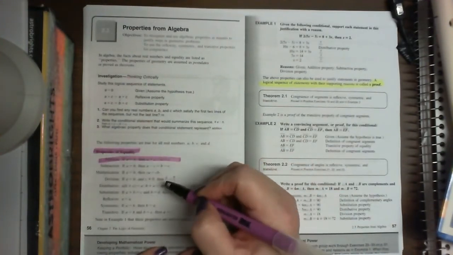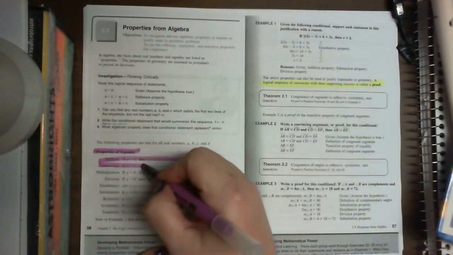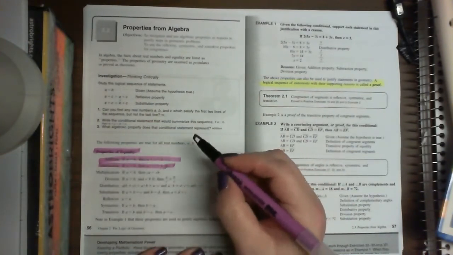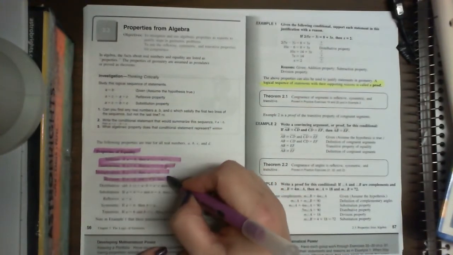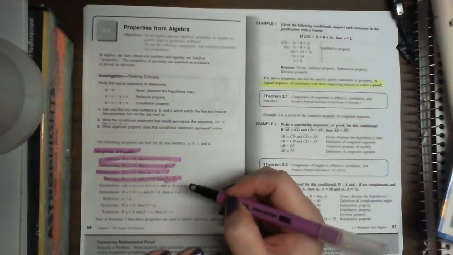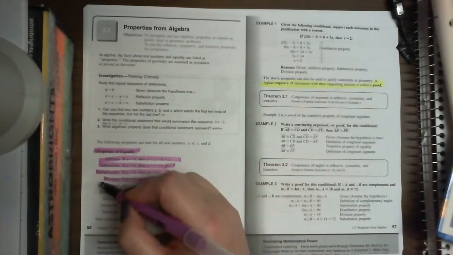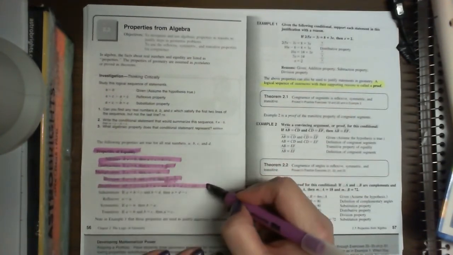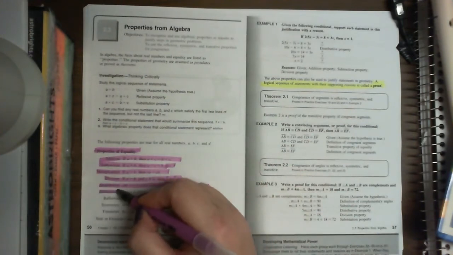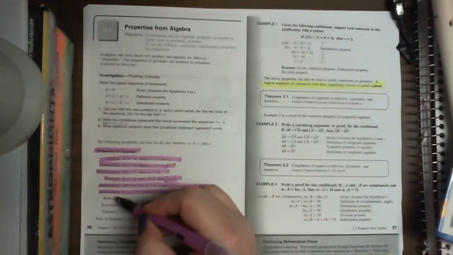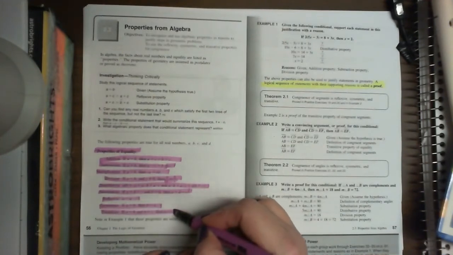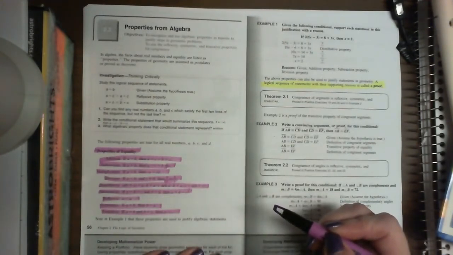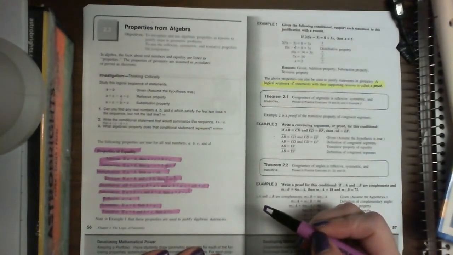And the addition property covers the subtraction property because it's just a negative number. The multiplication property covers the division property because it is just a fraction that you're multiplying. The distributive property, ta-da! Substitution, we do that a lot. Reflexive property, symmetric property, transitive property. That's just for algebraic stuff.